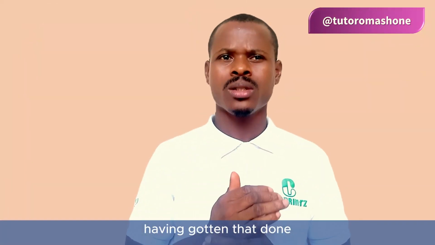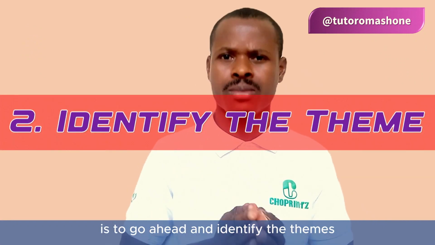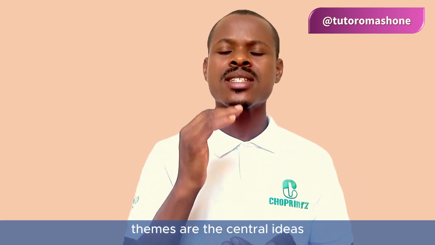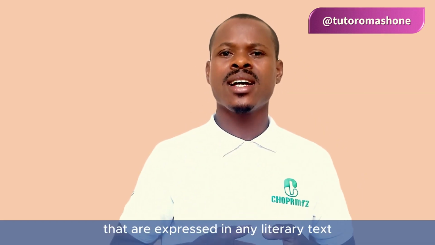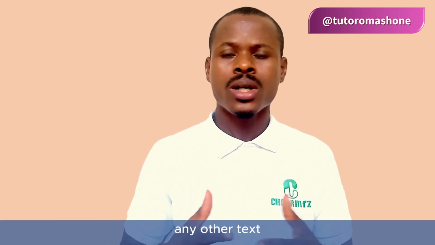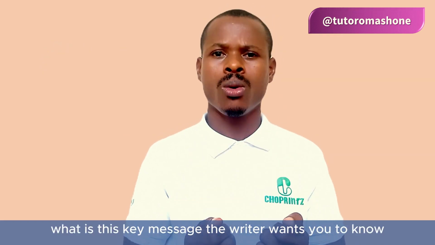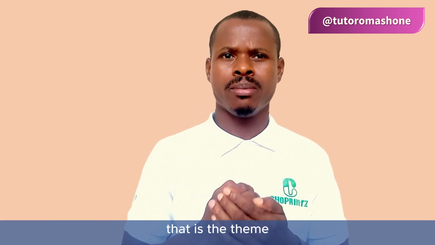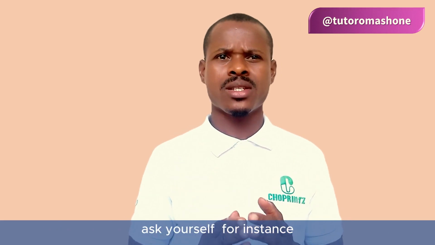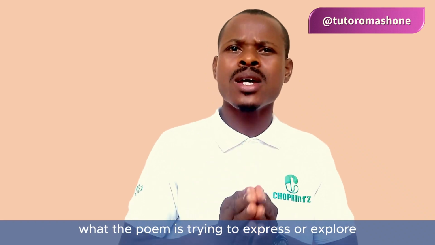Having gotten that done, the next thing to do is to go ahead and identify the themes. What are themes in a literary work? Themes are the central ideas that are expressed in any literary text, be it a poem or any other text. What is the key message the writer wants you to know? That is the theme. Determine the central theme or the message of the poem. Ask yourself, for instance, what the poet is trying to express or explore.